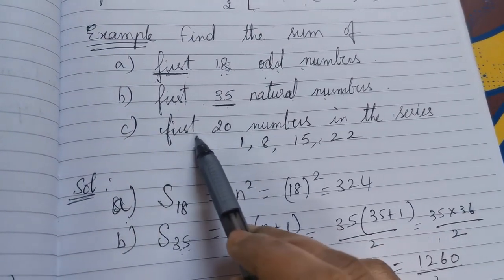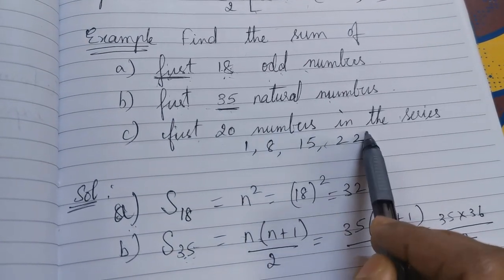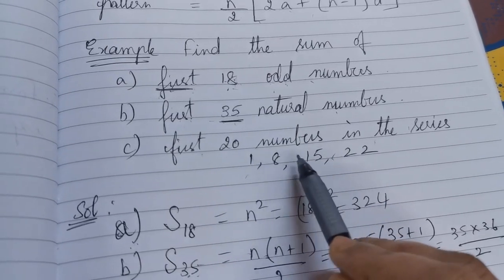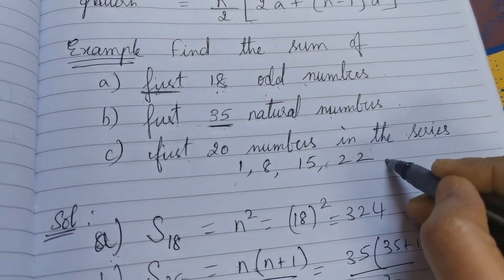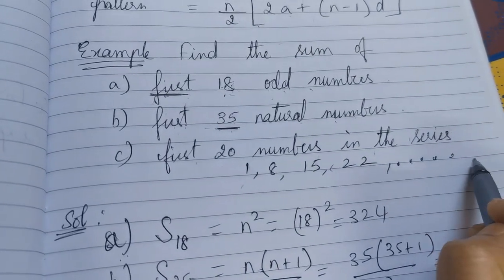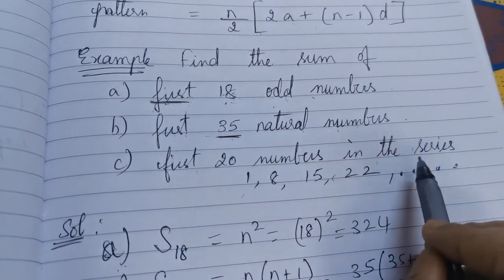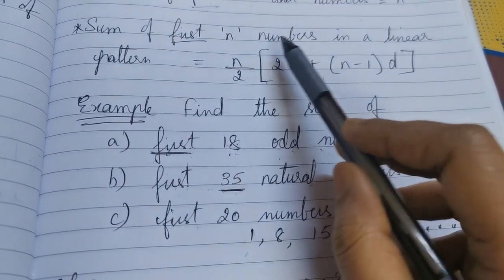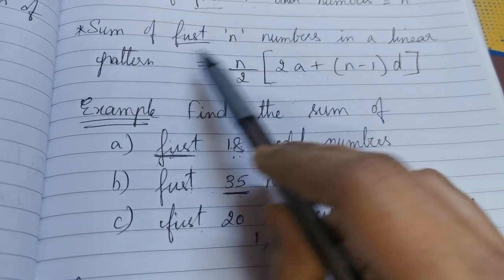Now the question is: find the sum of the first 20 numbers in the series. So we are given a pattern. We are given the first 4 numbers, but we are asked to find the sum of the first 20 numbers in the series. Do we know the 20th term? No. So to find the sum of the first n numbers in a linear pattern.